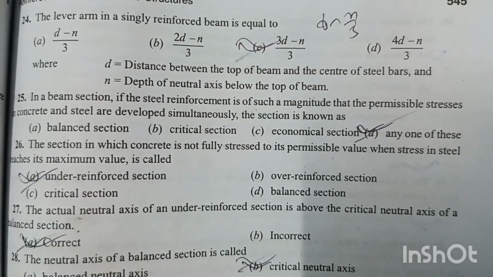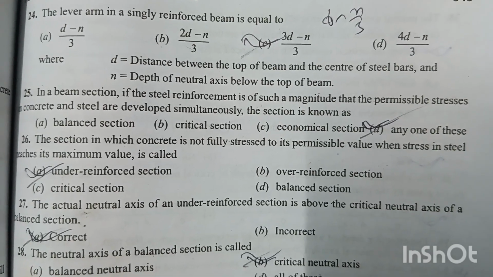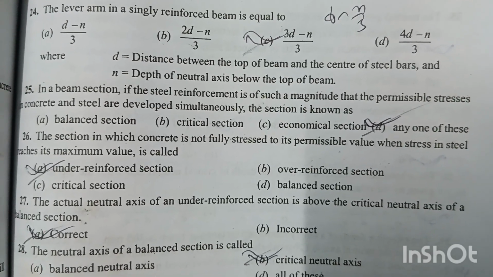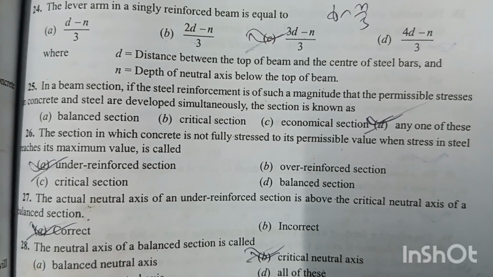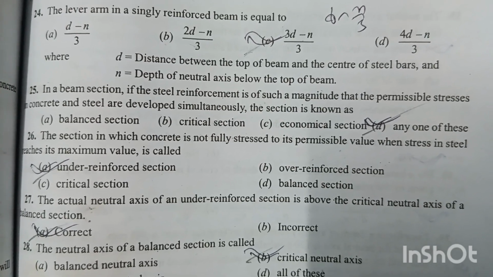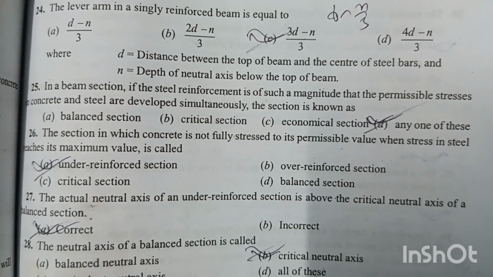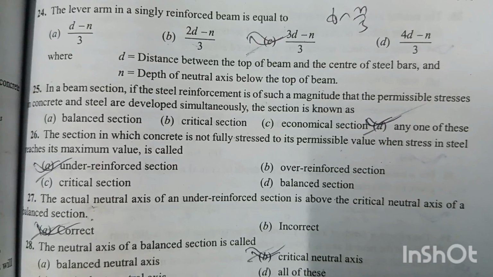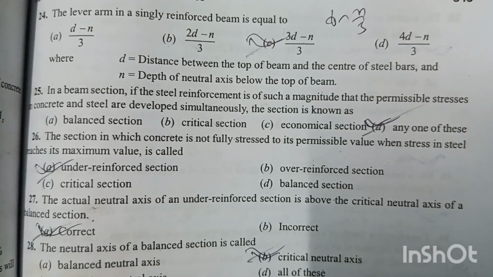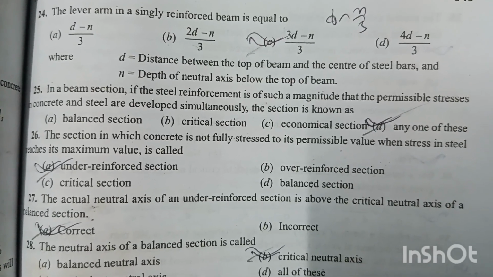Question number 25. In a beam section, if the steel reinforcement is of such a magnitude that the permissible stresses in concrete and steel are developed simultaneously, the section is known as. Option A balance section, right. Option B critical section, right. Option C economical section, right. Option D is right answer, any one.